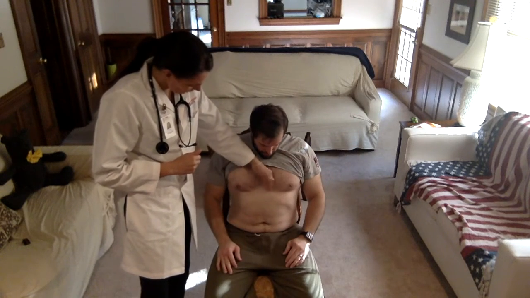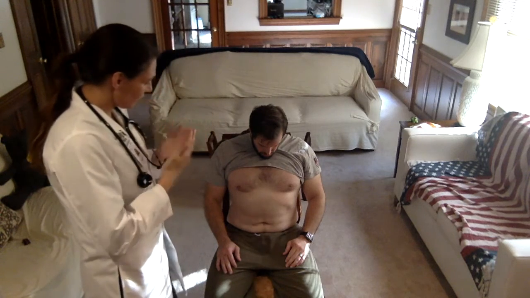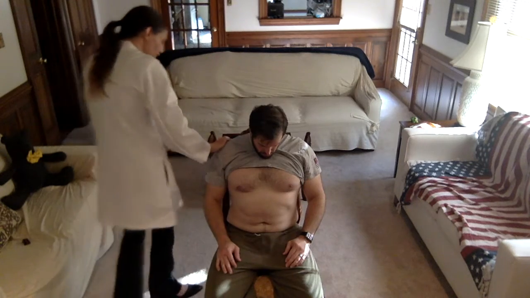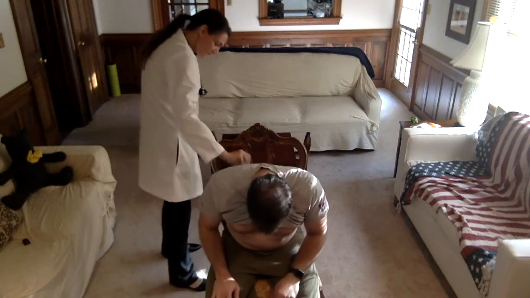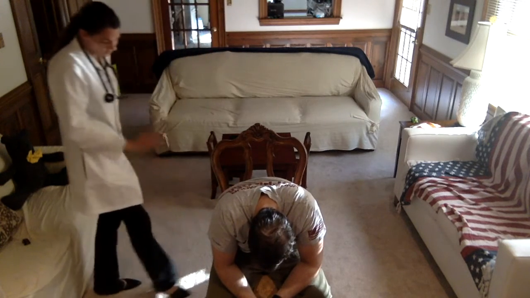All right, if you don't mind lifting your shirt up, I'm going to inspect the chest cavity right here to see if there's any pectus, to see if it's caved in or pigeon chest. Everything looks normal. Let me check your back as well, sir. Okay, and if you could sit up for me, please. And lift your arms above your head.